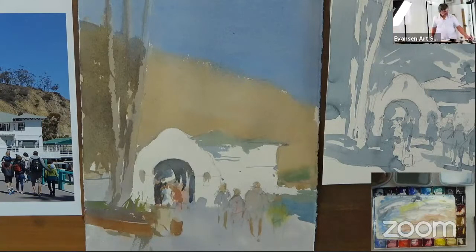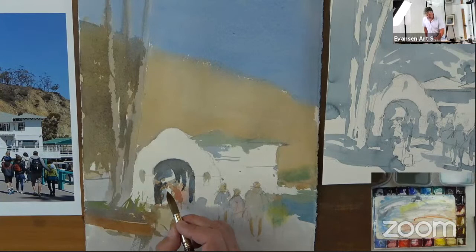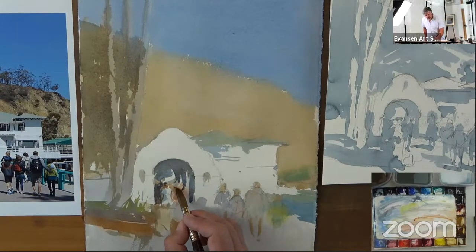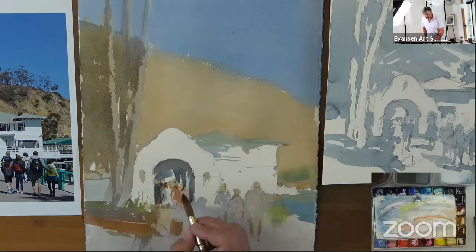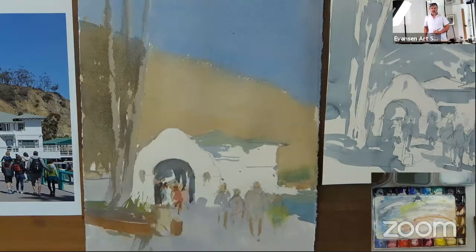Trying to keep it simple. I think it's important for you to treat your figures with a little bit more looseness sometimes and not try and make them all really good. I think the more you try and make them look good, many times the worse they get. So it's kind of nice if they're a little bit more gestural and loose.